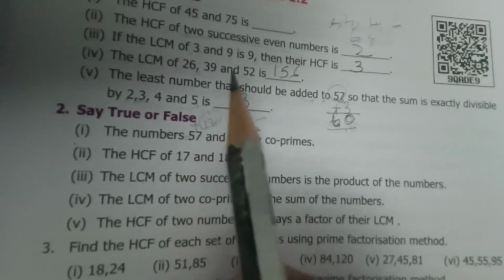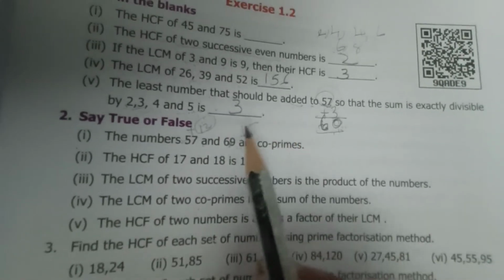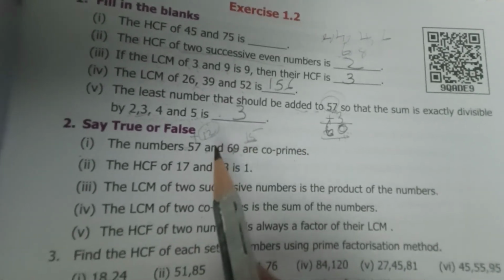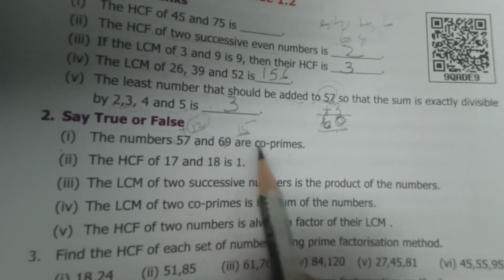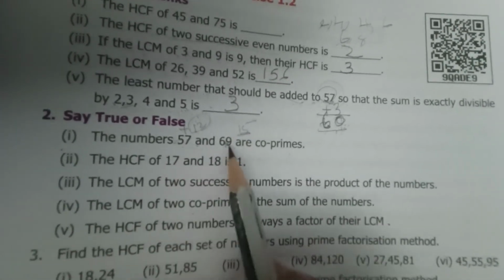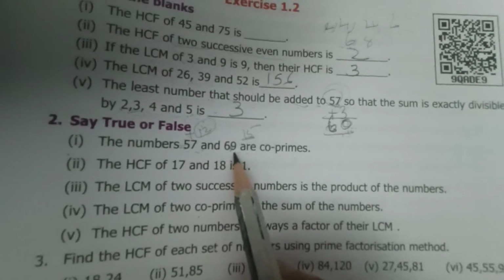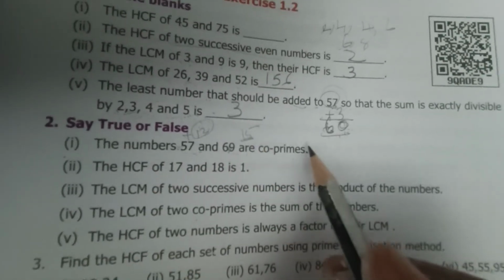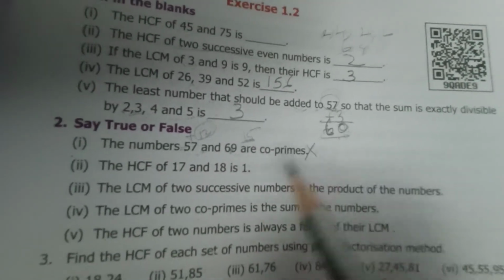If 1 is the only common factor, if they don't have any other common factor, then only they are called co-primes. But other than 1, 57 and 69 both come in 3 tables. So they are not co-primes. So therefore the statement is false.